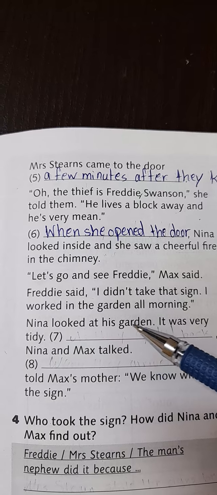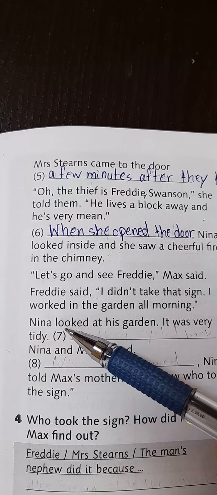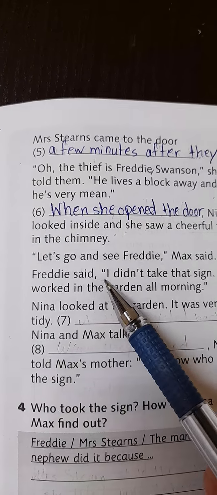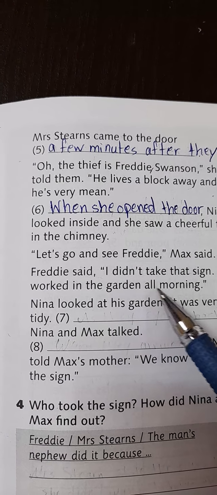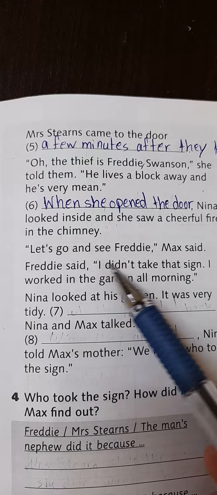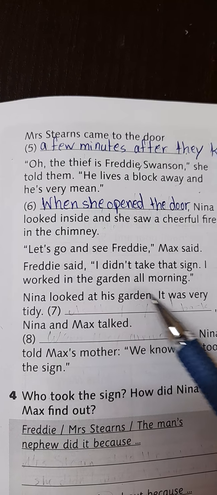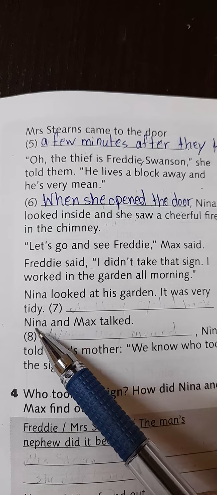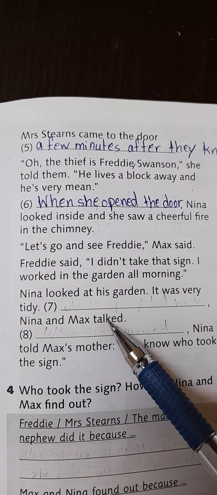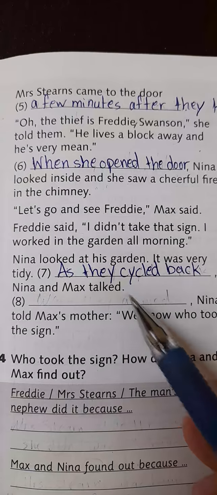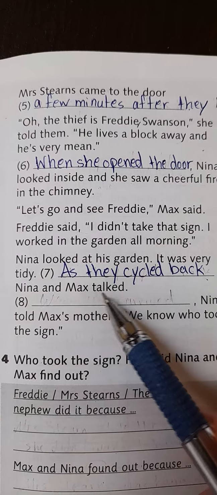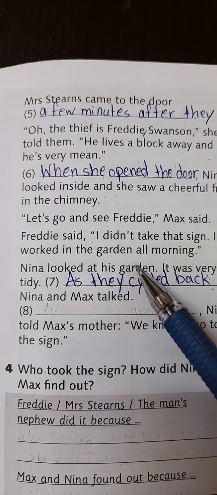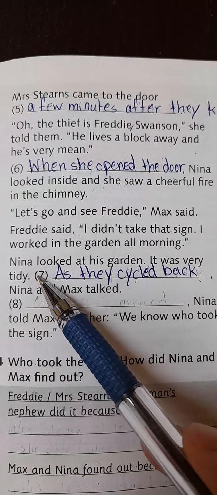Nina looked at his garden. It was very tidy. So again, Nina looked at his garden. It was very tidy.